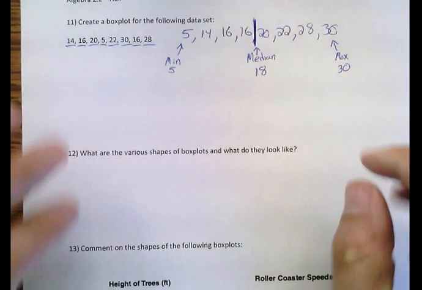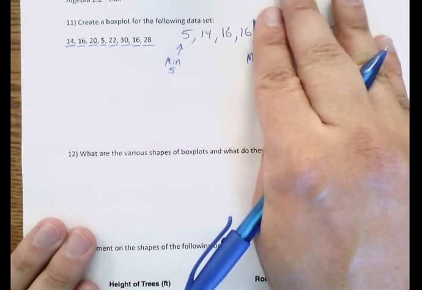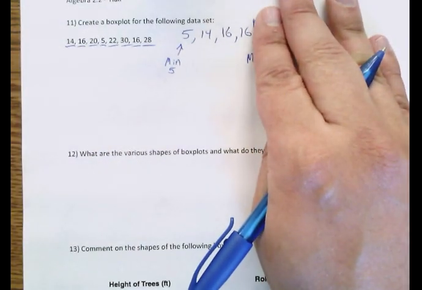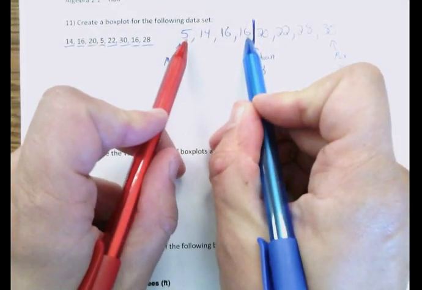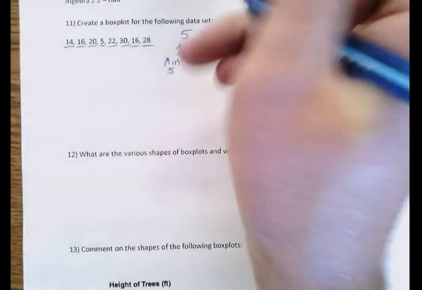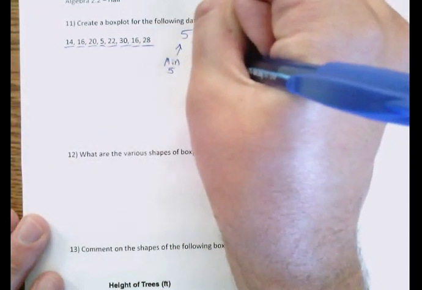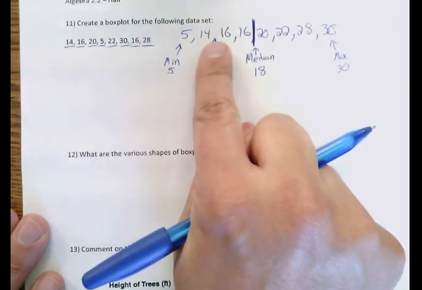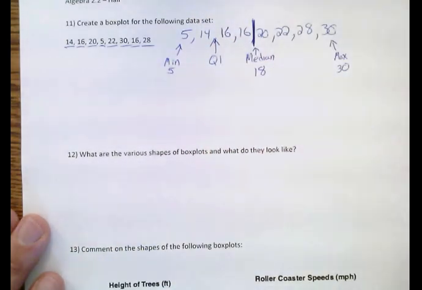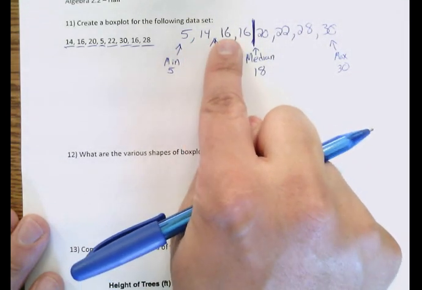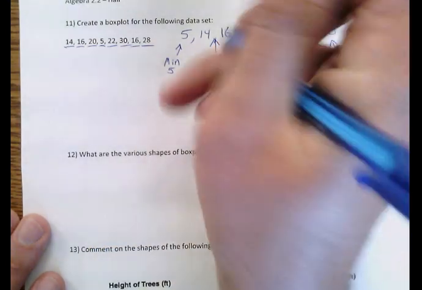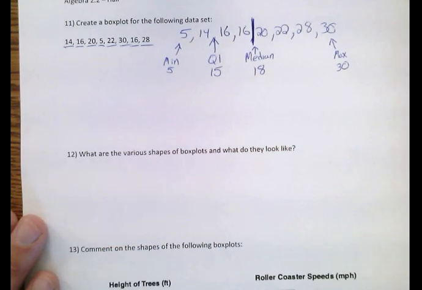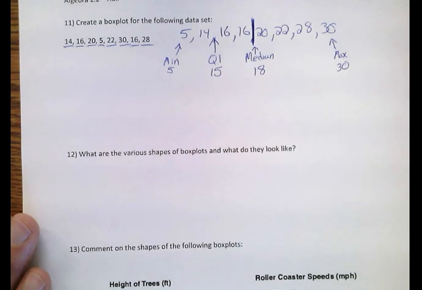Okay, so now to do Q1, that's the median of my lower half, so I'm dealing with just those 4 numbers. So going in, I'm going to be stuck between 14 and 16, so I would need to do an average of 14 and 16, which you could easily take a calculator, 14 plus 16, divide it by 2. You're going to find Q1 is going to be 15.